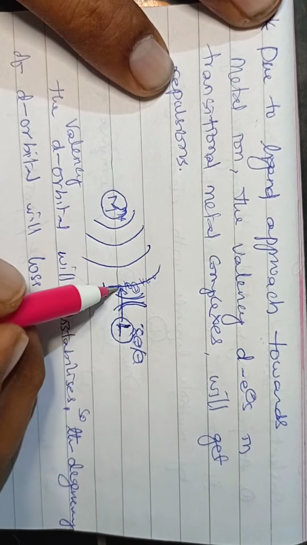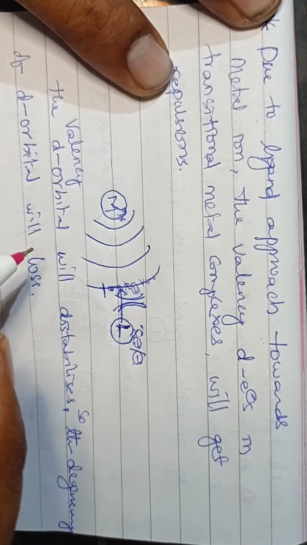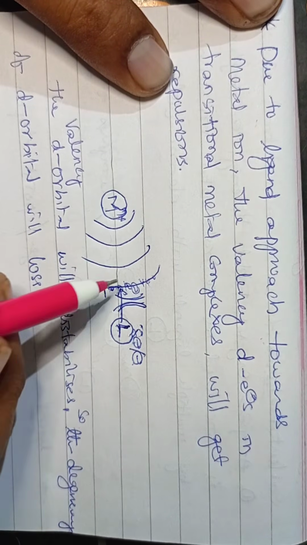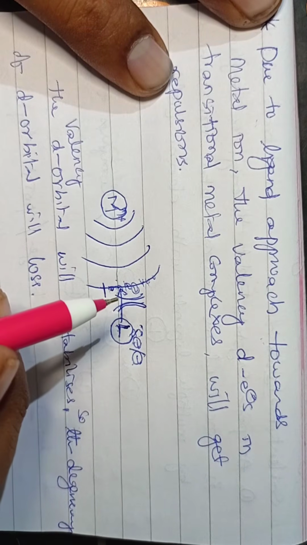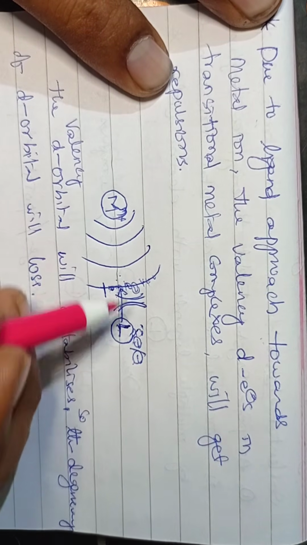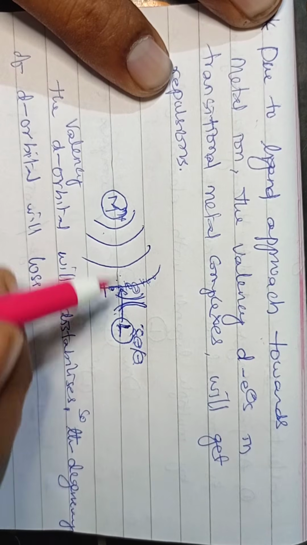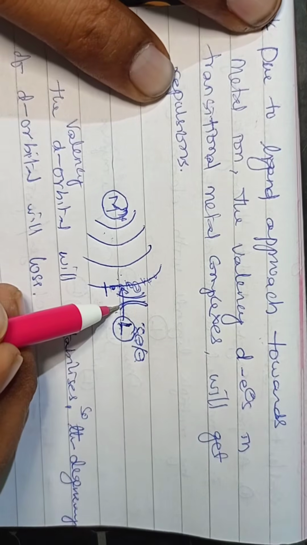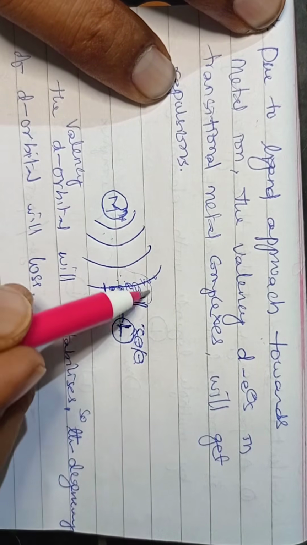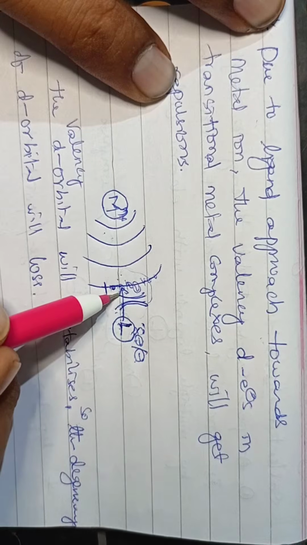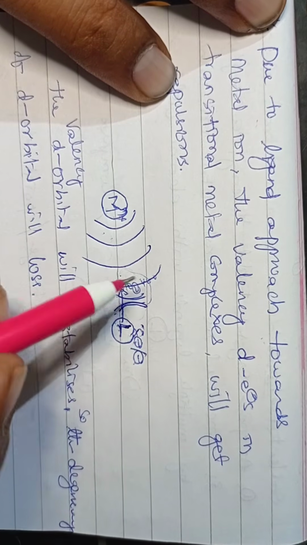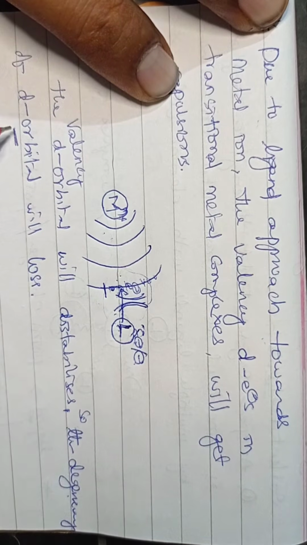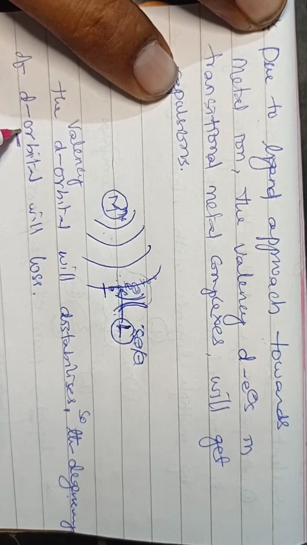So when a repulsive interaction is taking place, which destabilizes the complex, still for the complex to exist, the attractive interaction, the bonding between metal and ligand, is taking place. This destabilization factor will be overcome. How it is overcome is by losing the degeneracy of the valency d orbital of the transition metal complex.